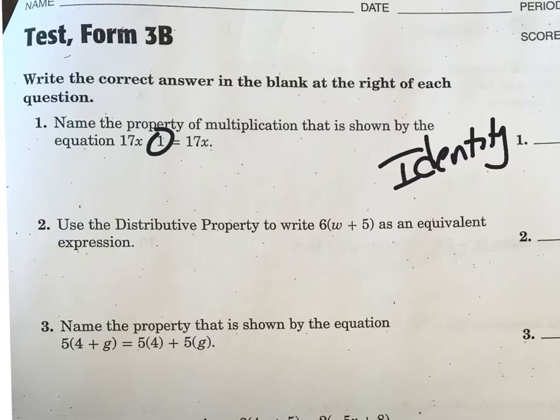property. Use the distributive property to write 6 times the quantity of w plus 5. You just distribute them, so it becomes 6w plus 30. And name the property that's shown by this equation. It's doing the same thing. It's just distributing 5 times 4 and 5 times g. It's just written backwards.